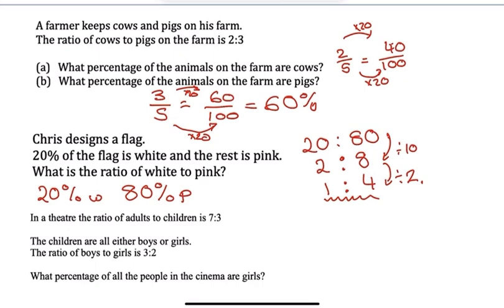Now lastly, we've got one of those problem-solving questions. In a theatre, the ratio of adults to children is 7 to 3. The children are either boys or girls in the ratio 3 to 2. What percentage of the people in the cinema are girls? So let's write it as a fraction first. Well, 3 out of the 10 people are children, because I've got 3 parts out of a possible of 10. And then 2 out of the 5 children are girls, because I've got 2 parts out of a possible 5.